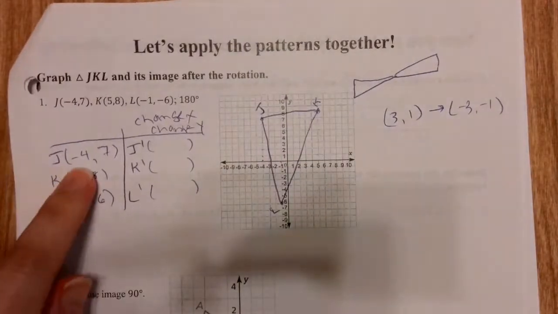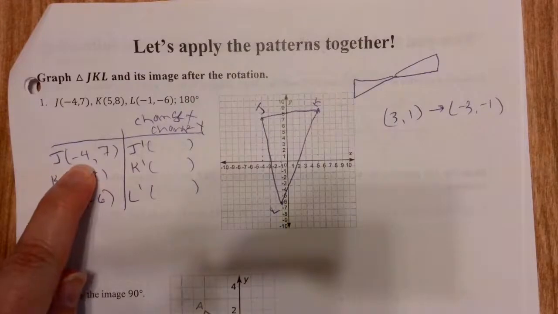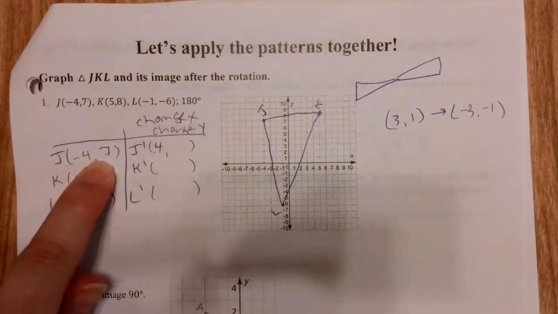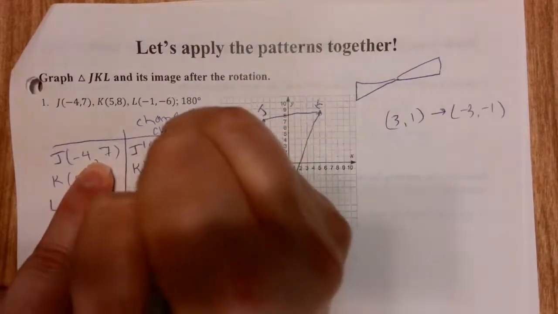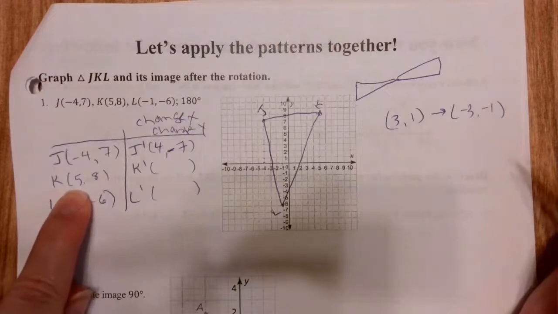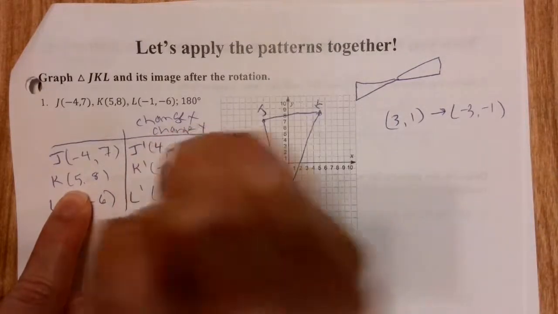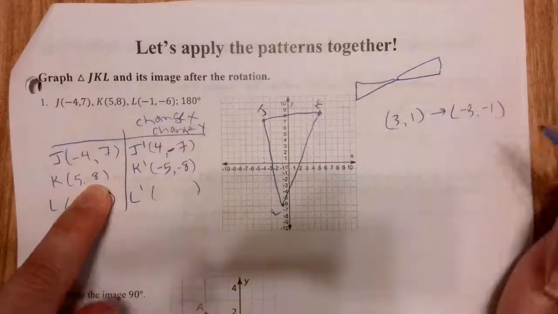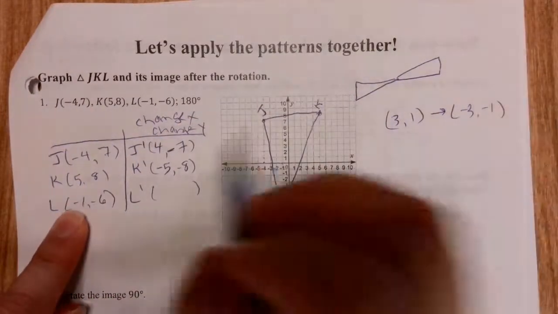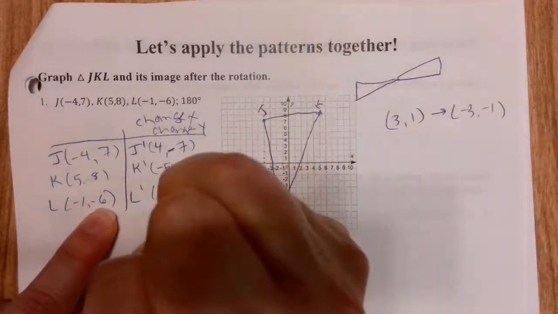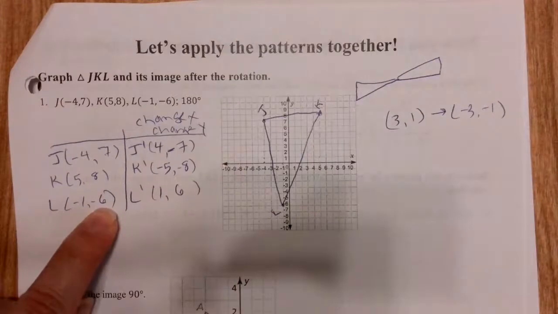So do that. -4, change it, +4. +7, change it, -7. +5, change it, -5. +8, change it, -8. -1, change it, +1. -6, change it, +6.